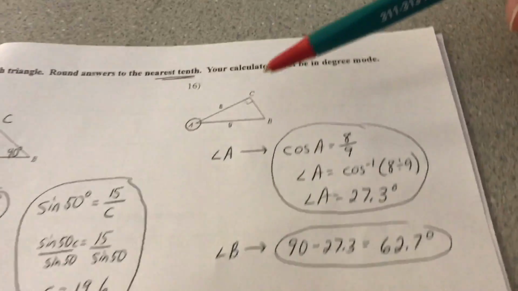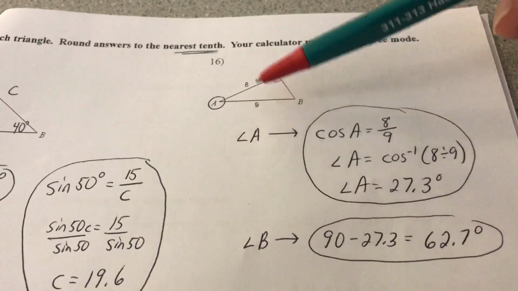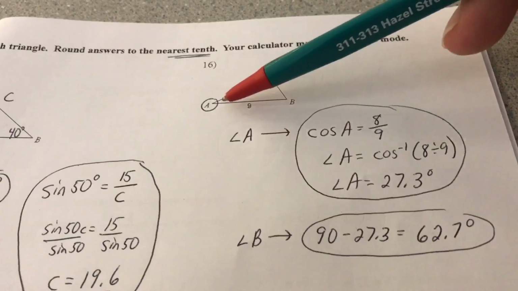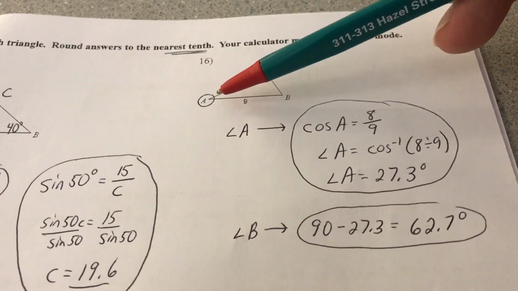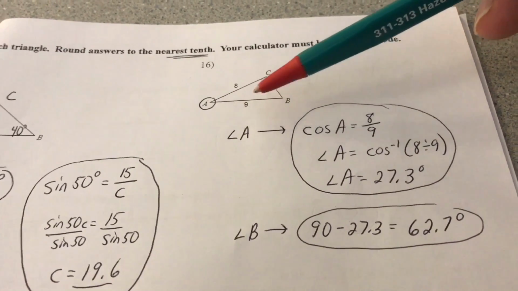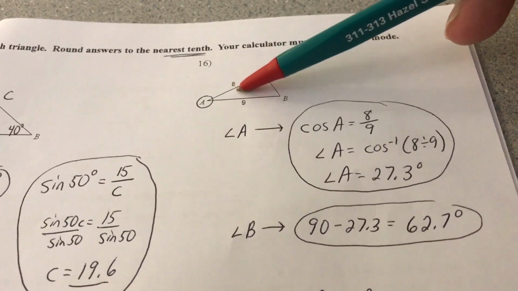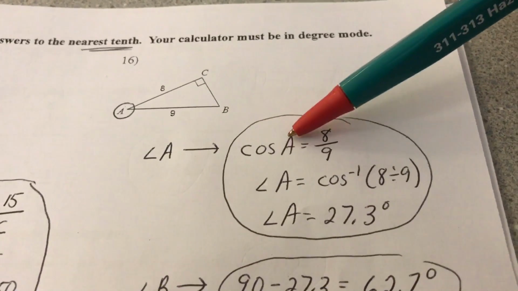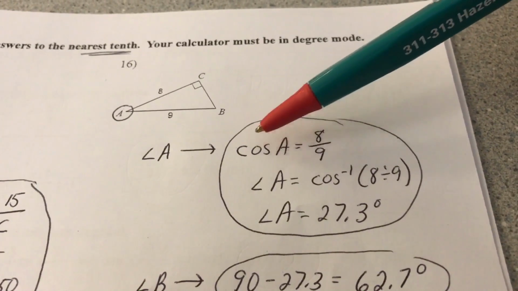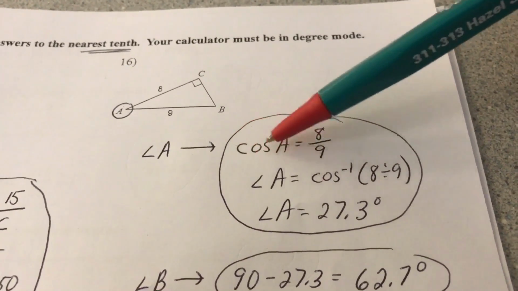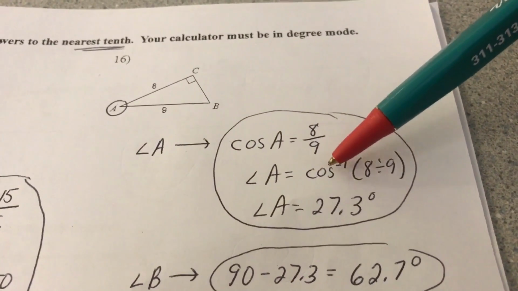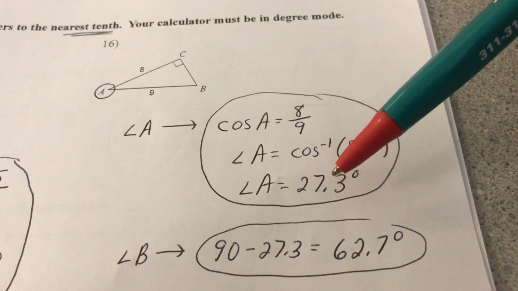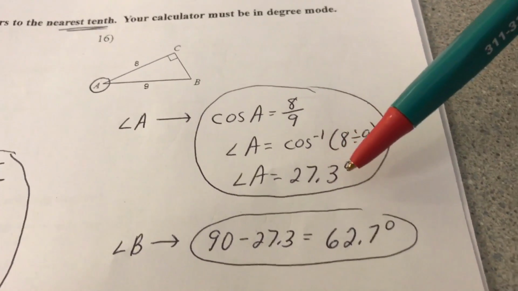This next one, I can find angle A. I'm given two sides. You could use the Pythagorean theorem right away to find side A, but I decided to use trig right away, and I used the cosine of A because right here is my adjacent side. The longest side, the 9, is the hypotenuse. To be able to find an angle, that's where you use inverse, second cosine on your calculator. That makes the cosine disappear. You type in second cosine, and you take 8 divided by 9. As long as you're in degree mode, you get 27.3 degrees.